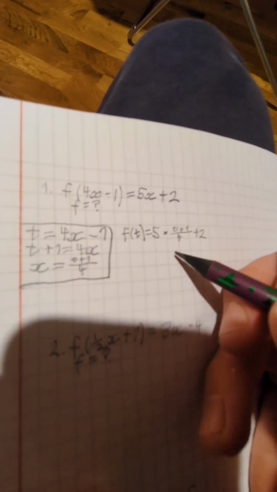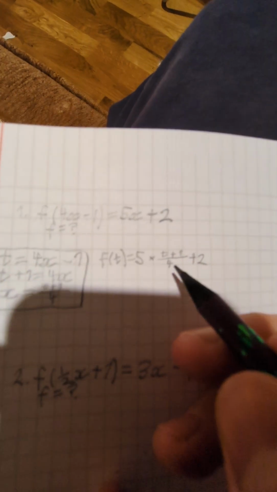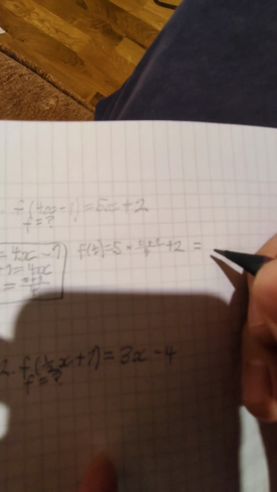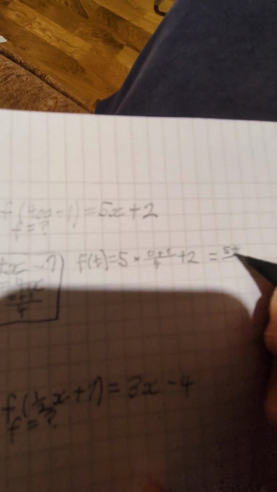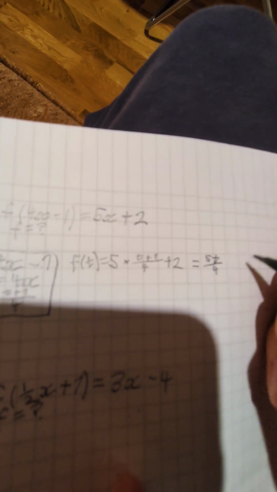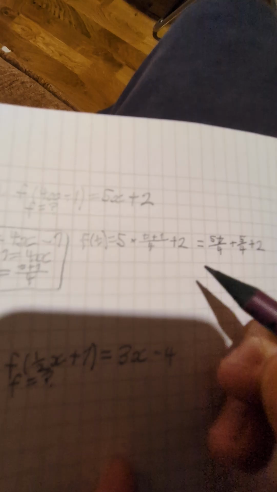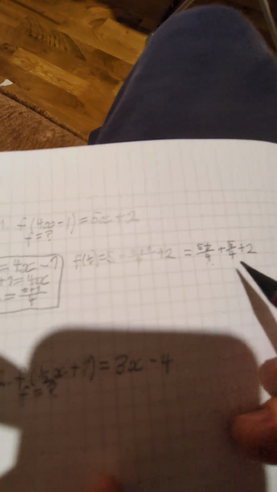From there, we are now going to simplify this. 5 times (t plus 1) over 4 is equal to 5t over 4 plus 5 over 4, plus 2. This can be separated into 2 fractions. It is the same.